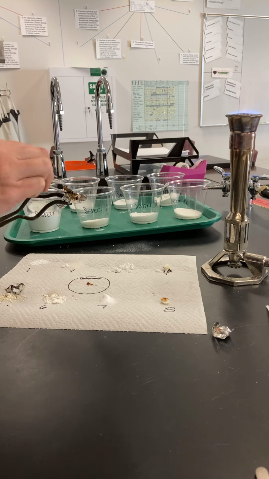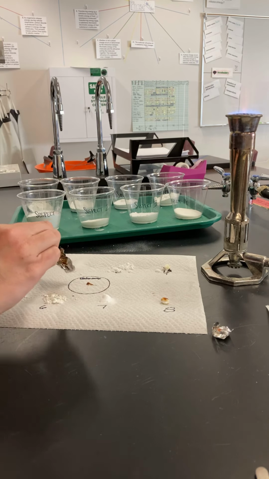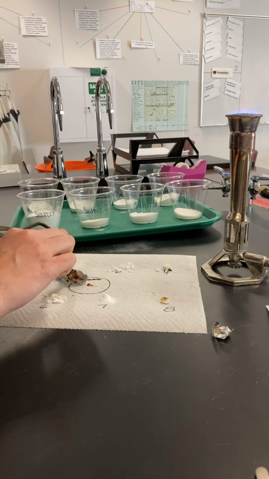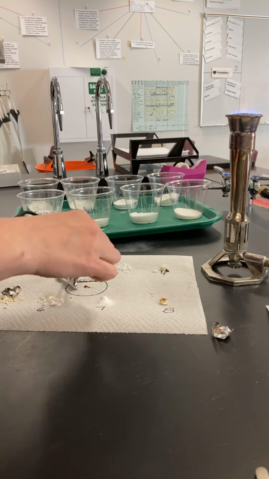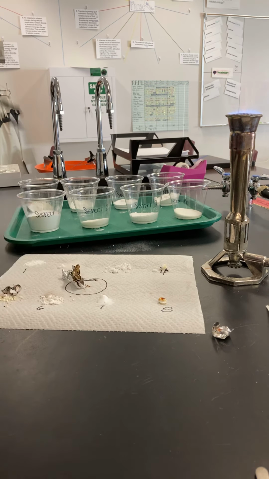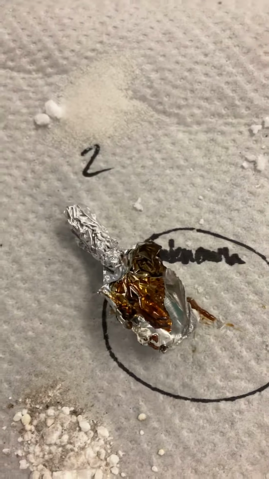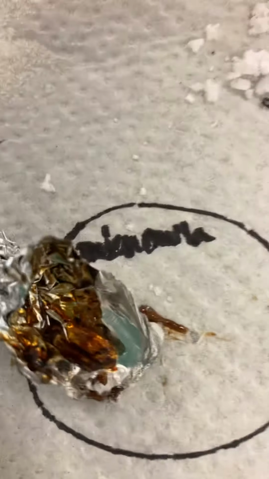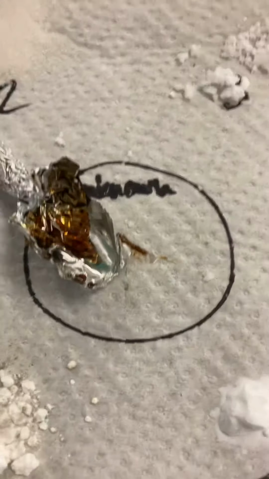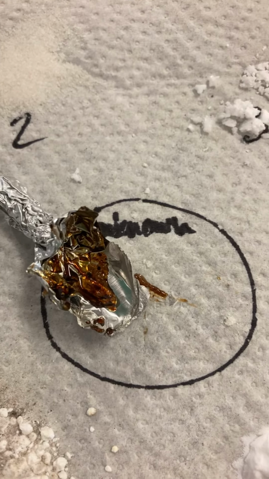Kind of gooey in here, mostly liquid, so I'm just going to leave this little part for you guys, and you guys can compare each of the substances. Okay, so I'll zoom in on that a little bit for you guys to be able to see. Okay, so this is our unknown substance. It turned into kind of a black liquid, very sticky looking.